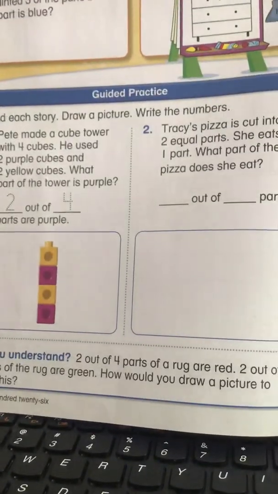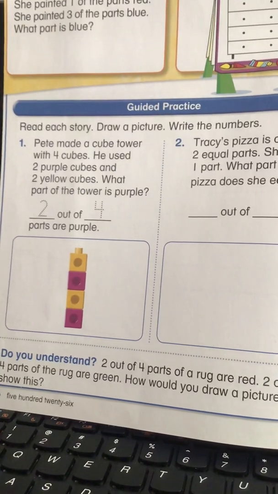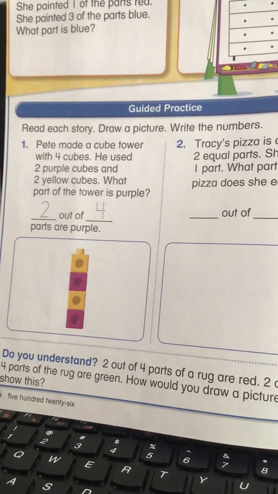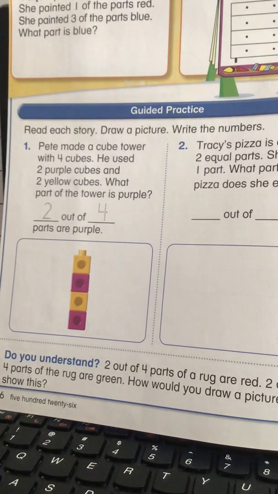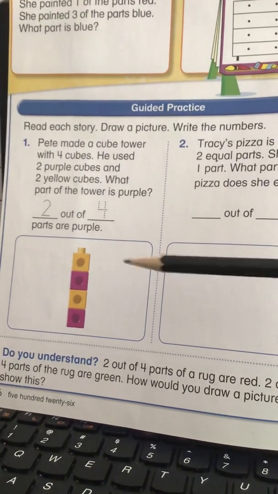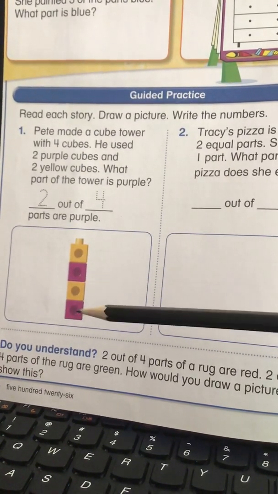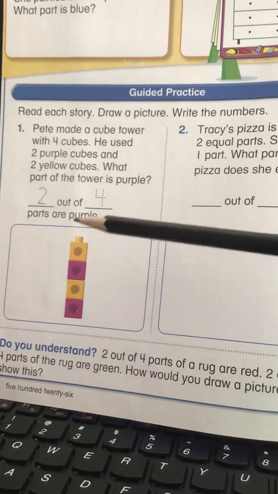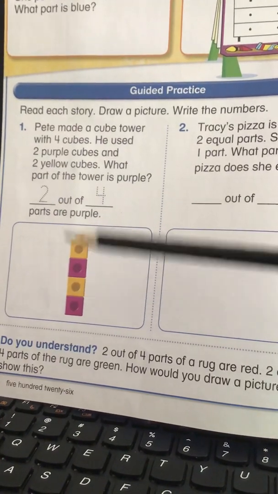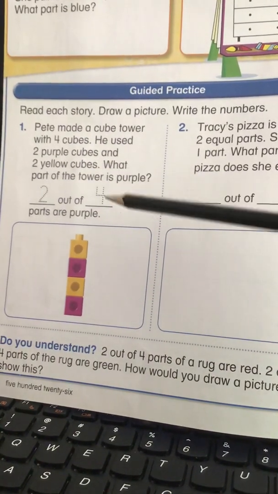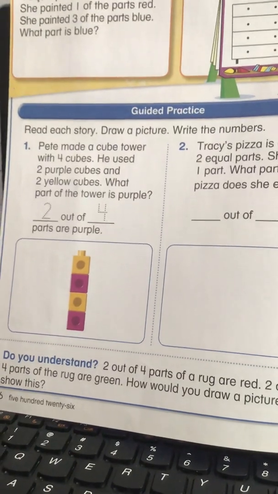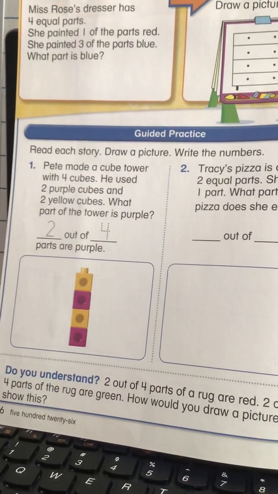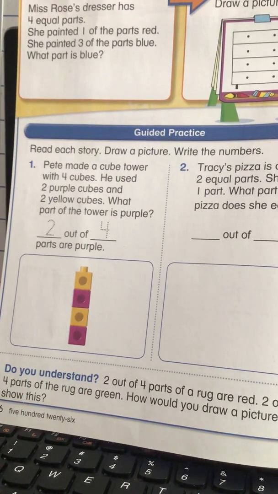Okay, number 1 is our practice problem. Pete made a cube tower with 4 cubes. He used 2 purple cubes and 2 yellow cubes. What part of the tower is purple? So here we can see there's 4 parts, 4 cubes. 2 of them are purple. So 2 out of the 4 parts. Trace those numbers. 2 parts are purple, and there's 4 parts altogether.